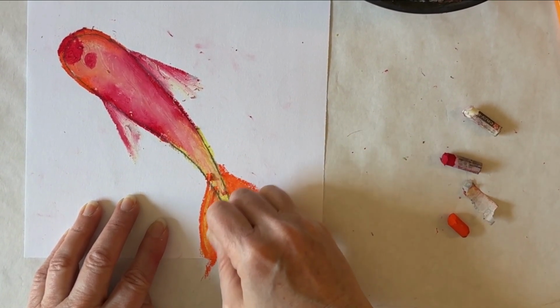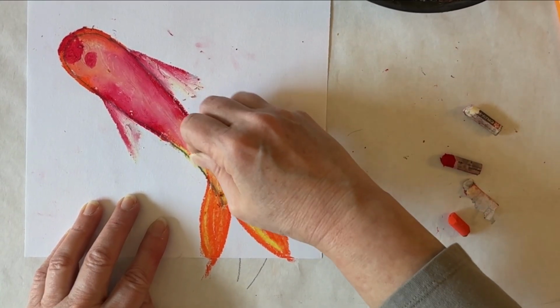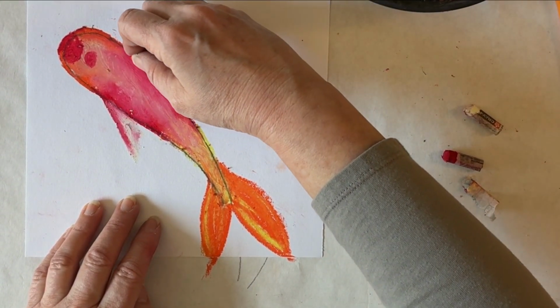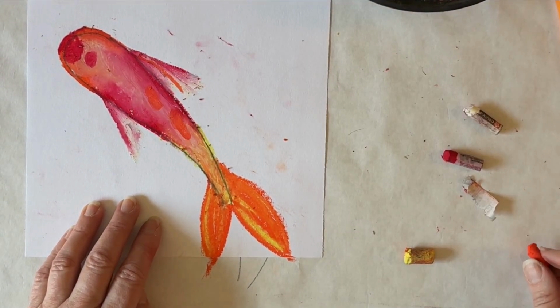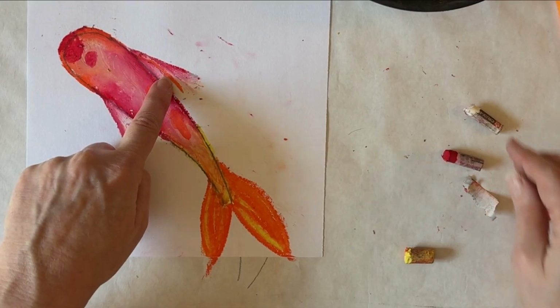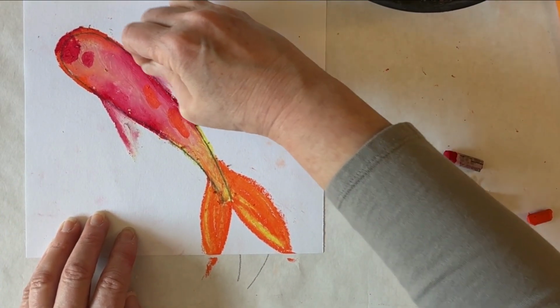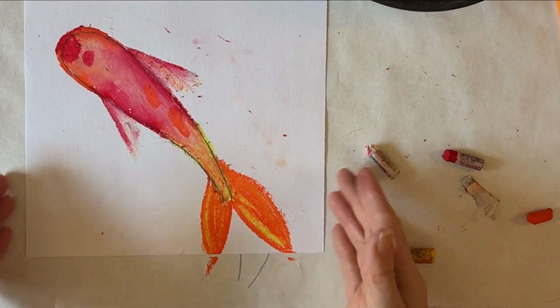If you see any place on your fish that needs to blend, I'm going to blend that tail in there. Go ahead and do that. If you want to add a line anywhere else or a spot, sometimes they have spots. You can add a spot or a line. I'm going to blend that in. I need to blend with a different color. The goal is for your fish to have a thick layer of oil pastel all over it.